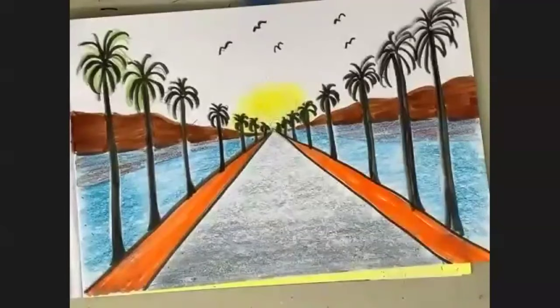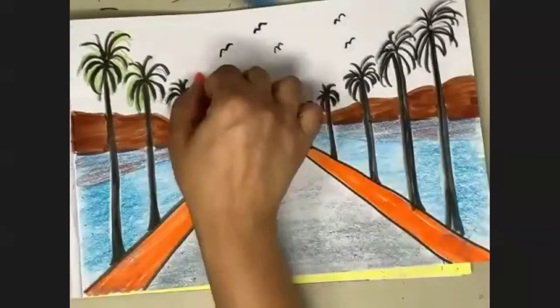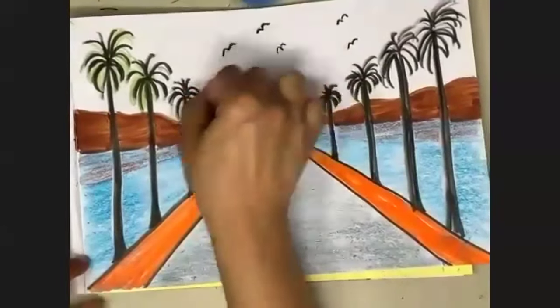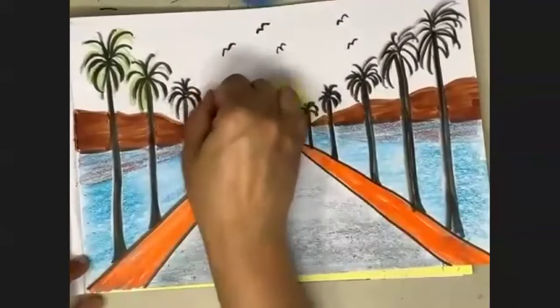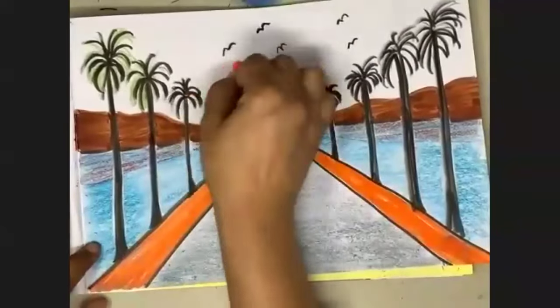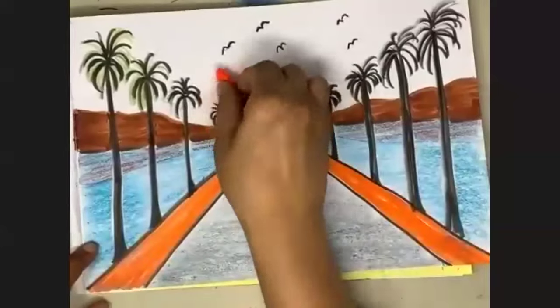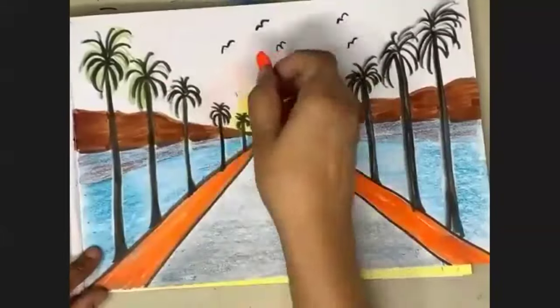If you want to show a sunrise kind of thing, you will be making this. You will be making orange all around. Keep your color horizontally, hold it tight, press it down and drag your colors nicely.